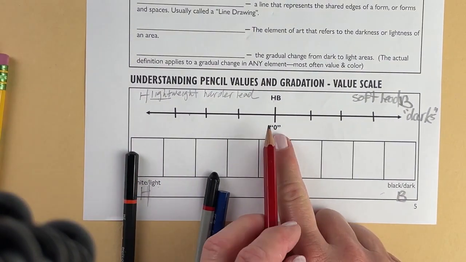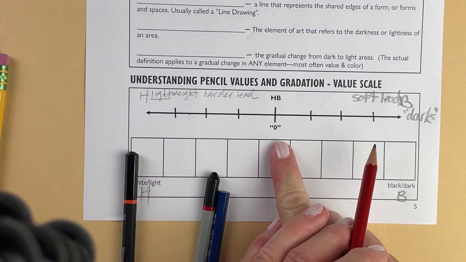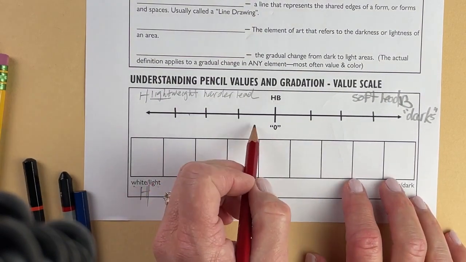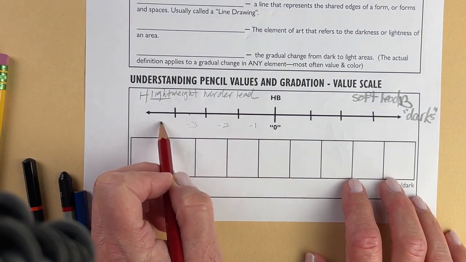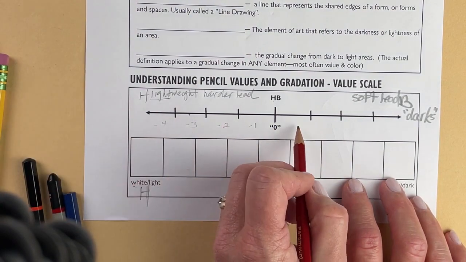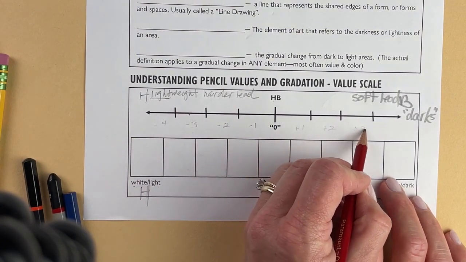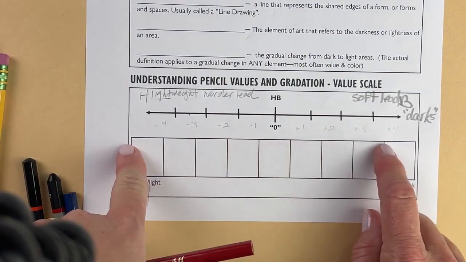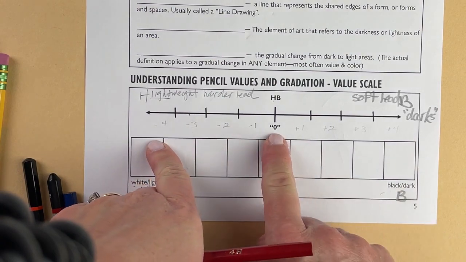Think of this scale right here as an integer scale. Remember integers from maybe middle school or late grade school math? On an integer scale, I'd have -1, -2, -3, -4, and so on. And over here, I'd have my +1, +2, +3, +4. Remember, with integers you get a bigger number as you get farther away from the 0.